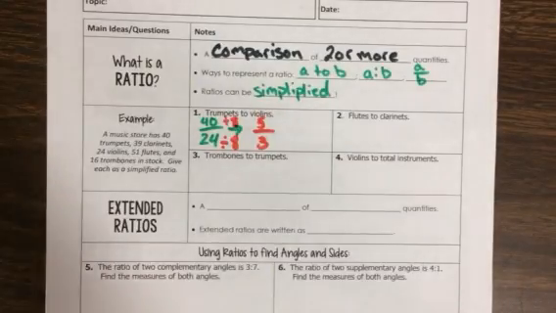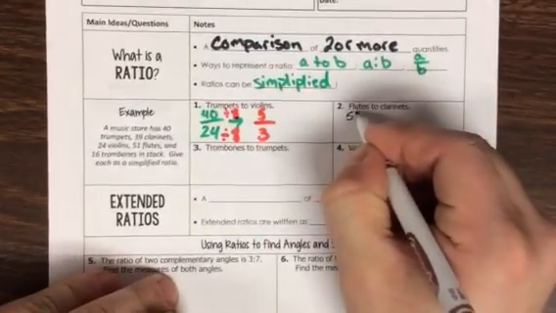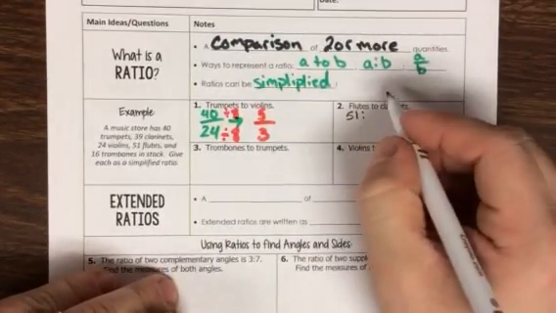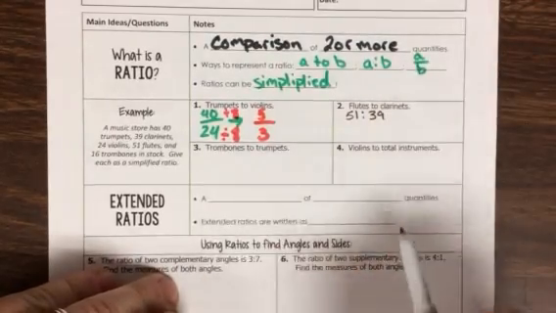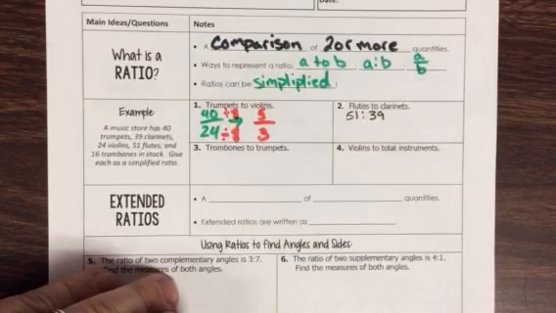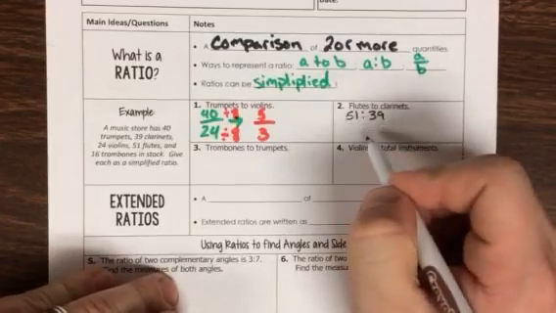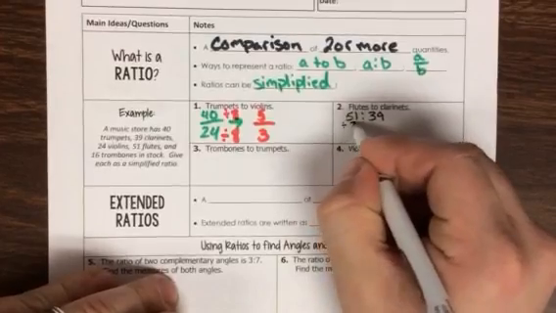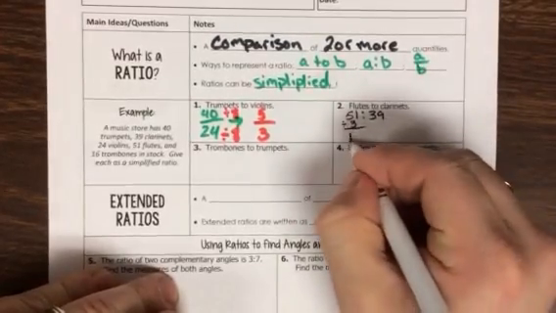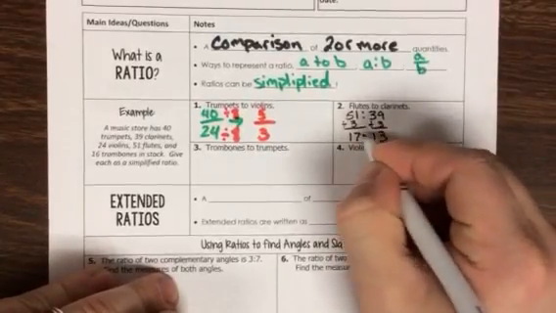Looking at flutes to clarinets, there are 51 flutes to 39 clarinets. I believe 3 goes into both of those. 51 divided by 3 gives me 17, and 39 divided by 3 gives me 13.